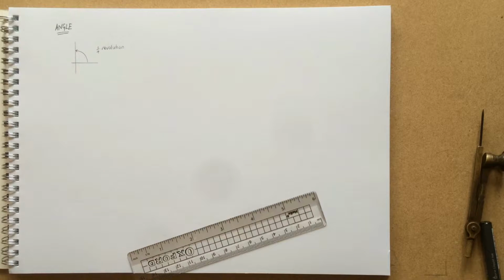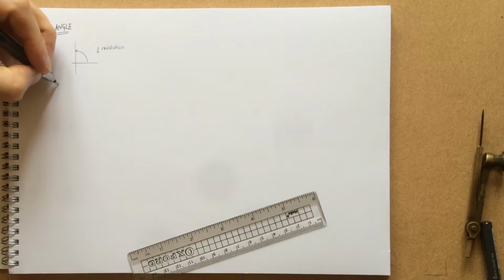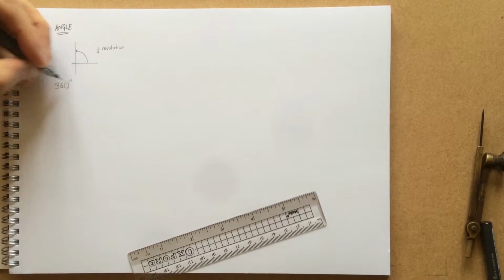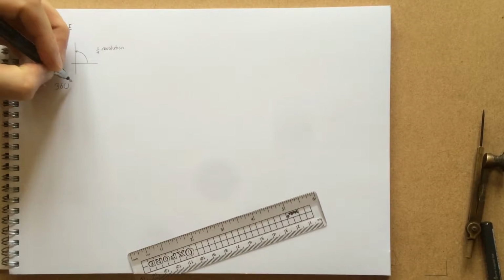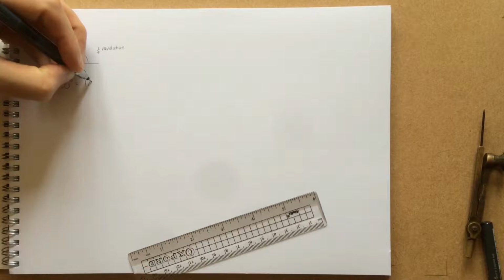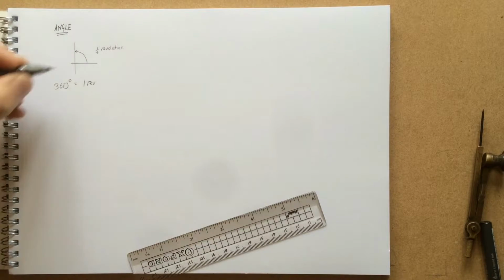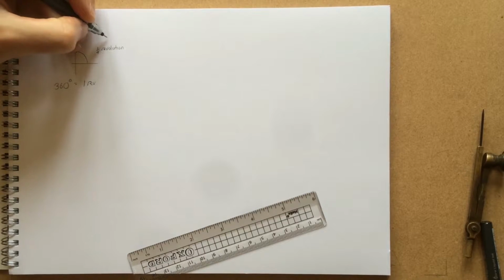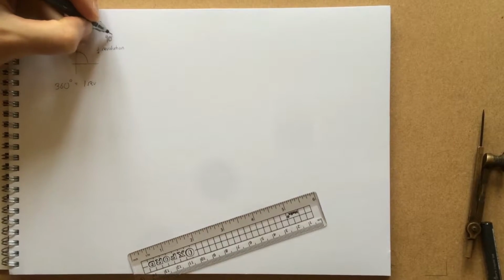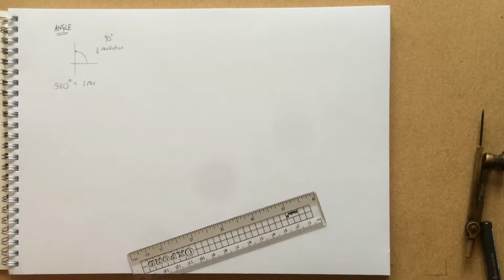A common convention is to use degrees, where 360 degrees is equal to 1 revolution. So then this angle becomes 90 degrees. Same deal.